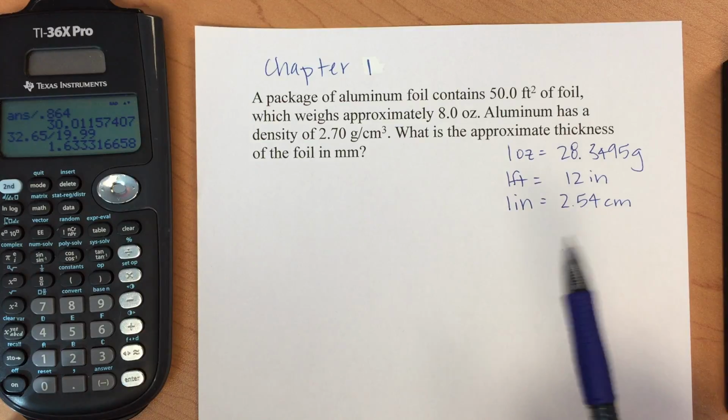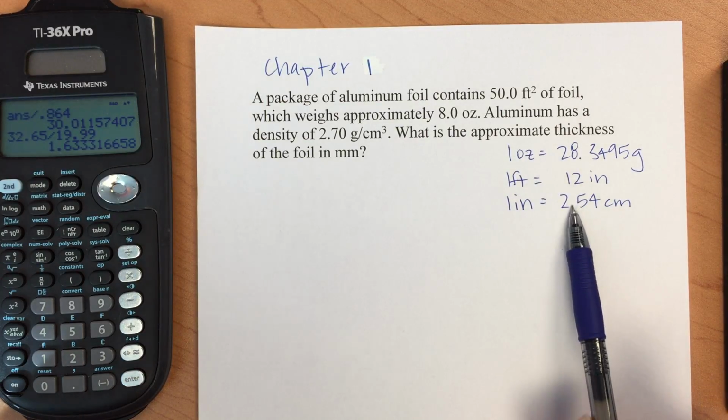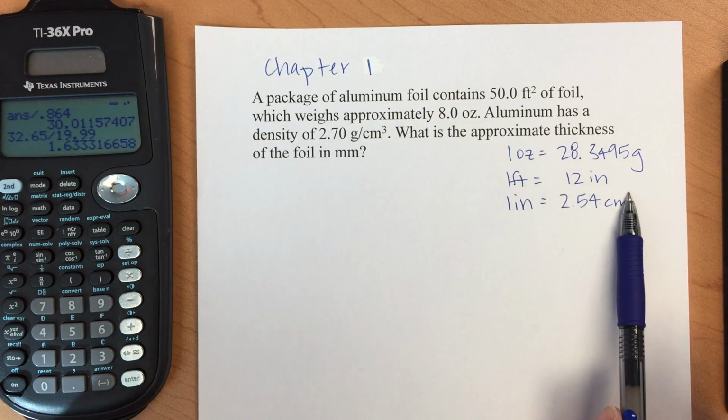So here are three different conversion factors. These would all be provided on one of my exams. And so we will be able to use these.